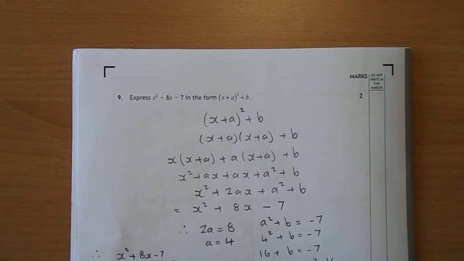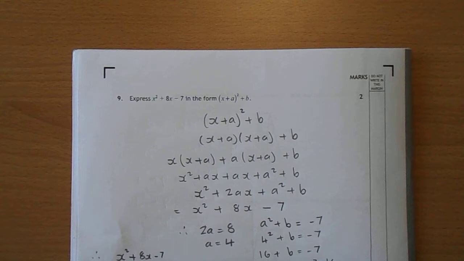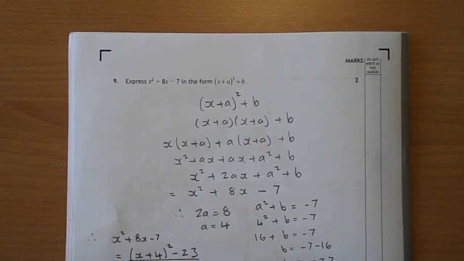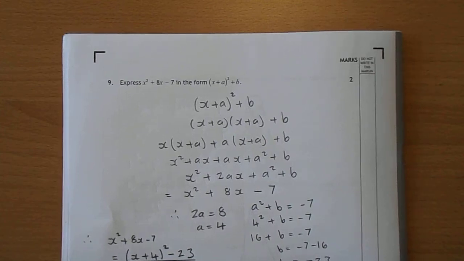Okay, hi, this is Lees doing the 2016 SQA National 5 Mathematics Paper 2, and now we're going to do question 9 to 16. Okay, question 9. Express x squared plus ax take 7 in the form x plus a squared plus b.